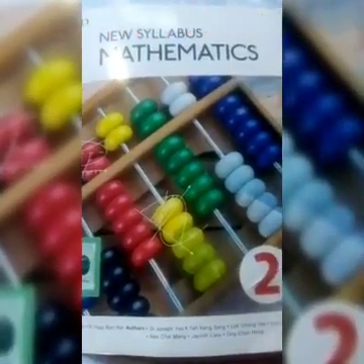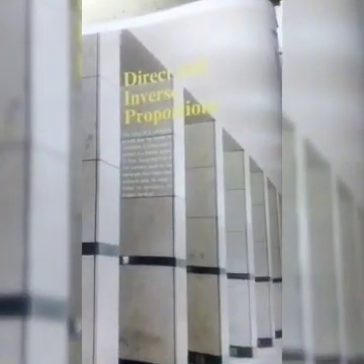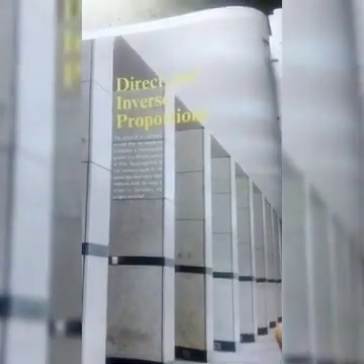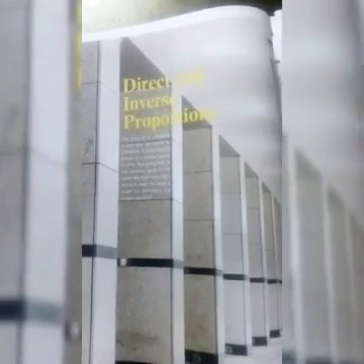7th class students, D2 Maths. Let's come to chapter number 1. It's about direct and inverse proportions. What is proportion? Firstly, we will discuss what a proportion is.